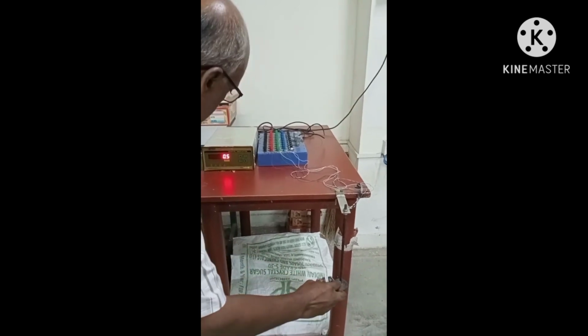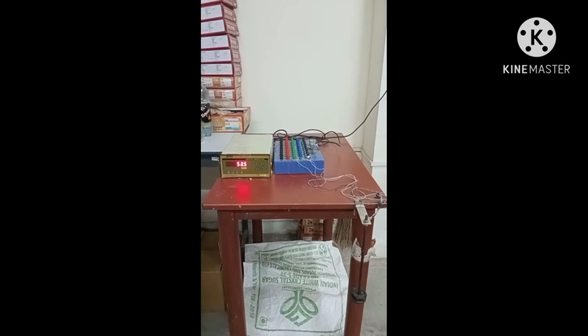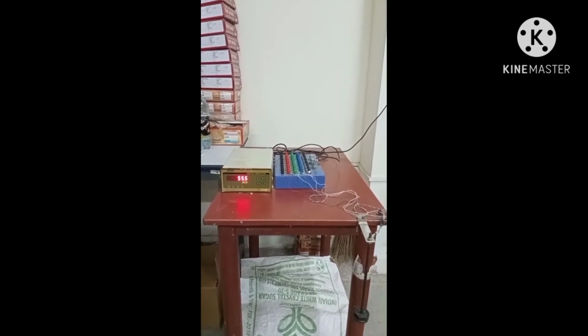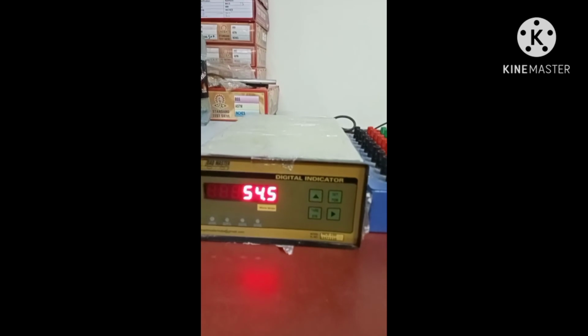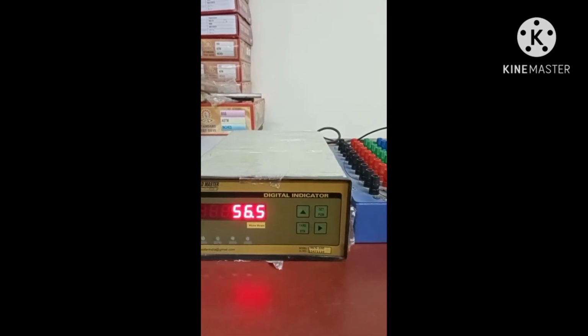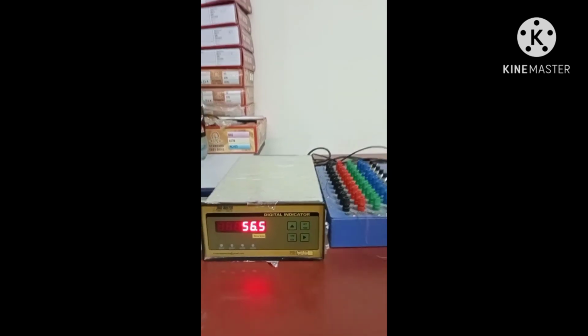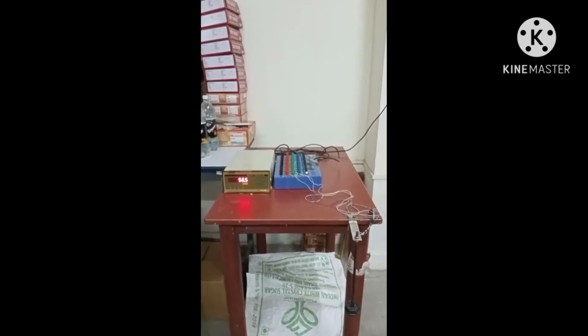Now we are applying the 100 grams. What's the corresponding reading? You can see the reading. It is 55.5. So this is the strain, and you have to multiply with 10 power minus 6.